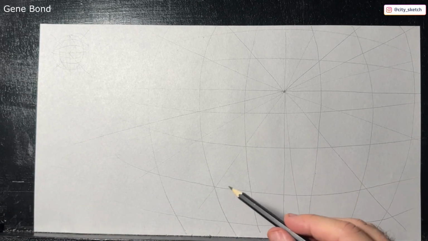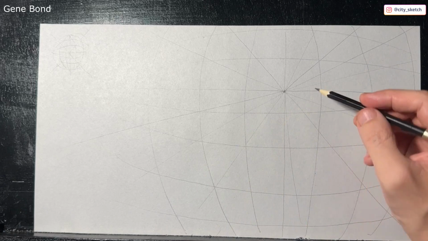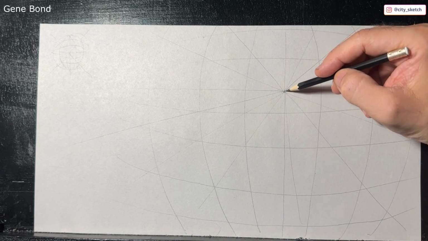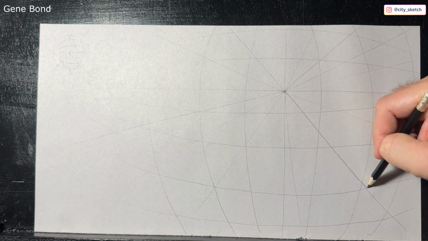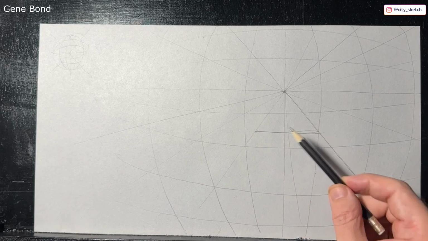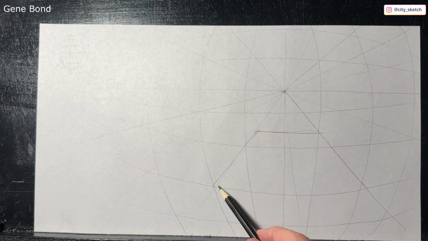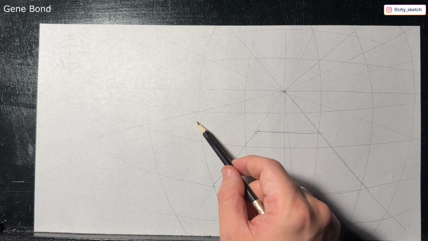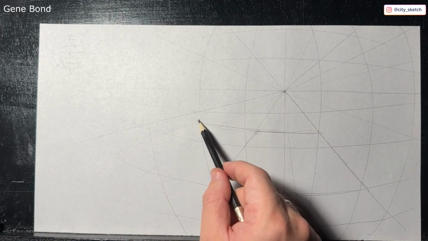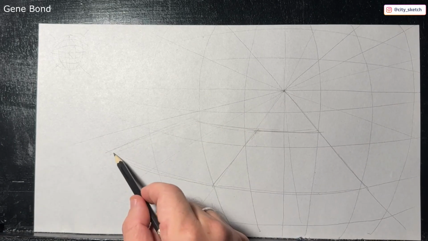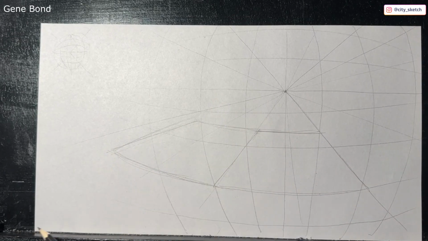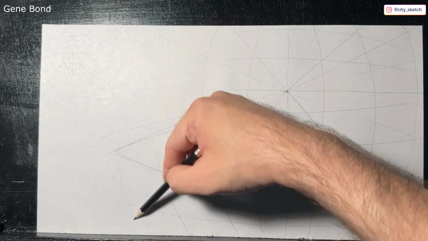So now I will put these first two big squares, just flat, and again it's all eyeballing, no kind of measurement. I just try to make them as accurate as possible.